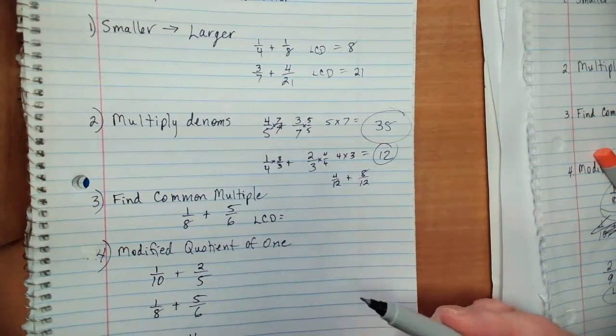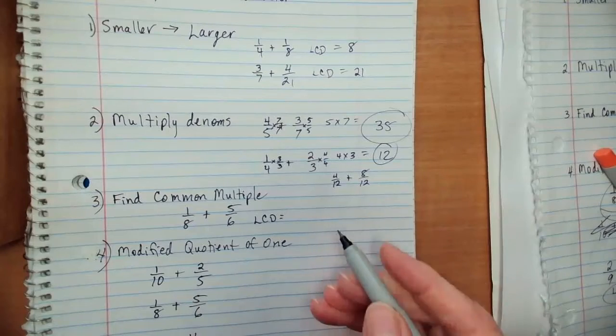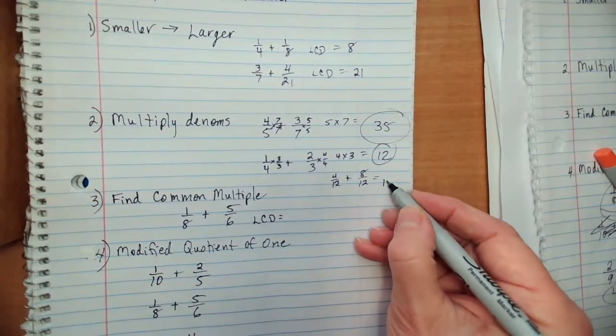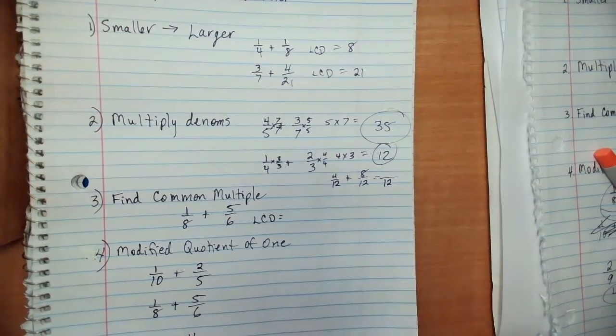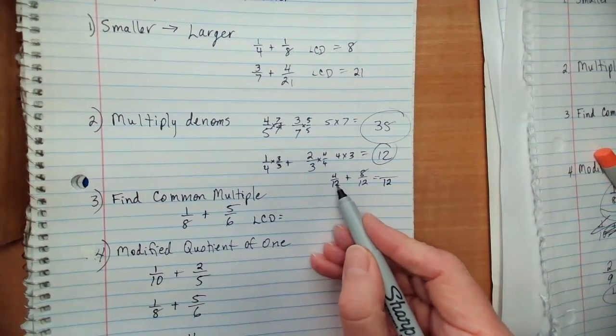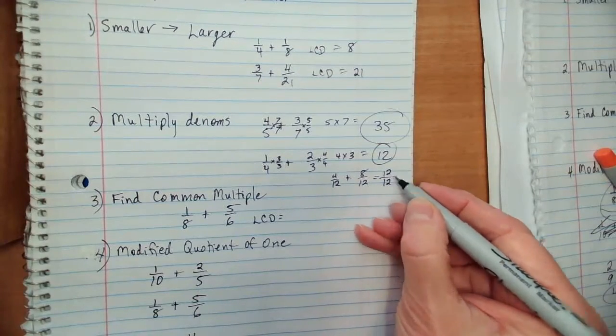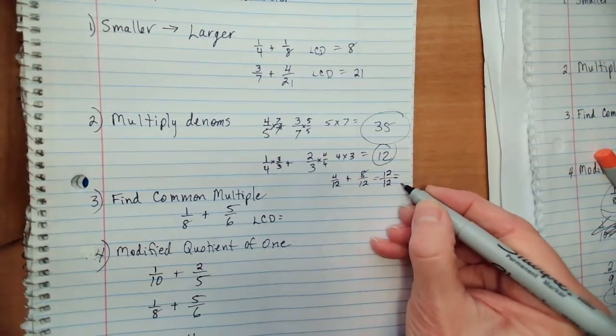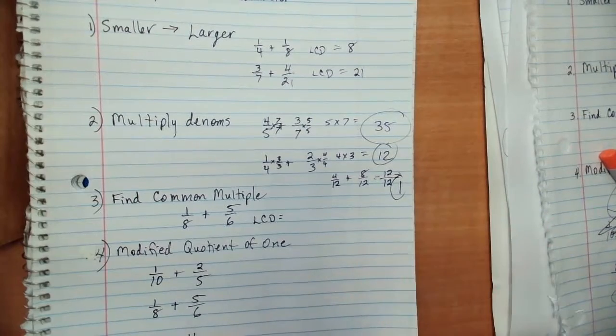Then we have our common denominator and we have our equivalent fractions. We know the denominator will stay 12, and then we go ahead and add the numerators. 4/12 plus 8/12 will give us 12/12, which equals 1 whole. That would be our final answer.